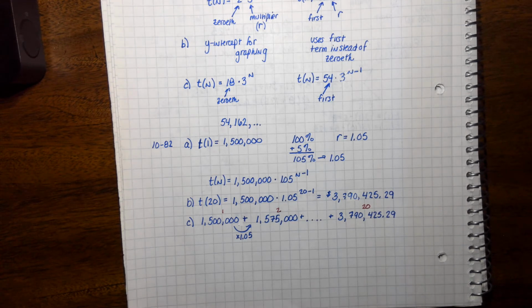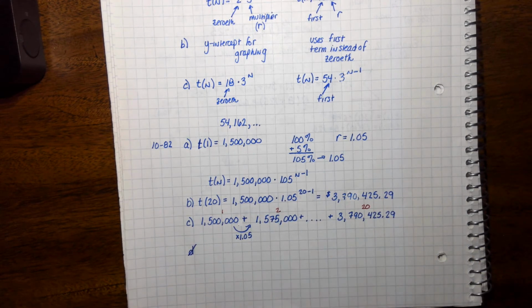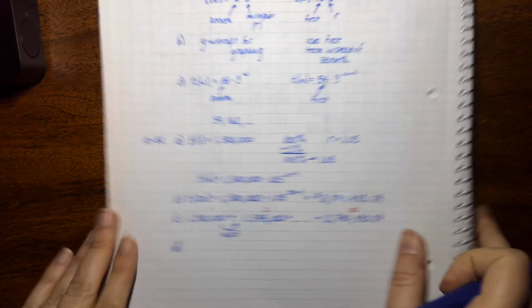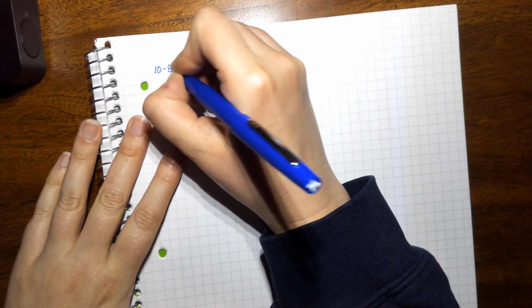With your team, discuss a strategy for calculating the sum without having to calculate and then add all 20 terms. Okay, so we are going to skip that because that's what we're doing in the next set of problems. 10-83 through 85 are going to be in one problem.